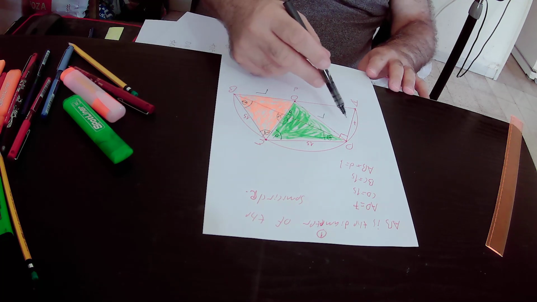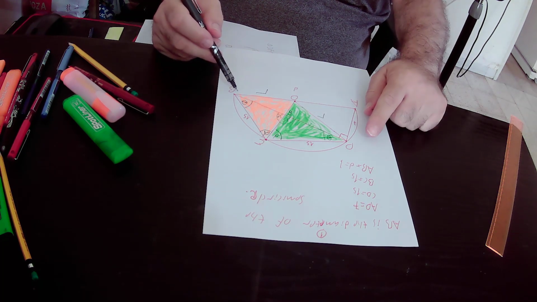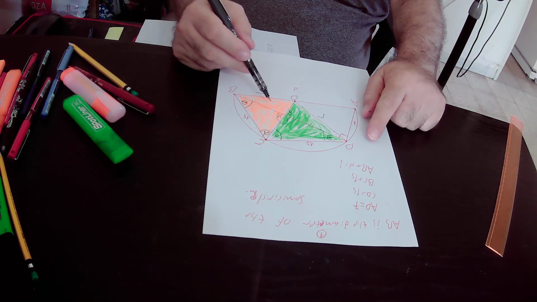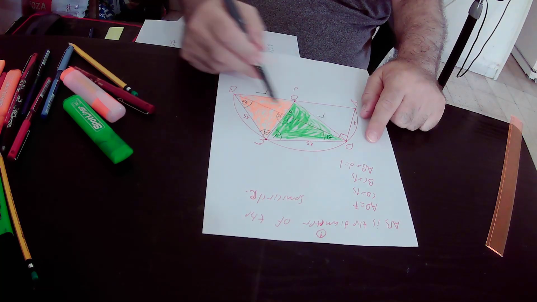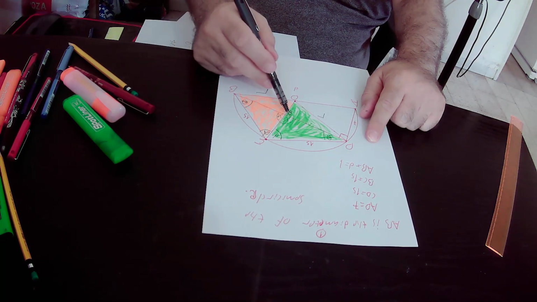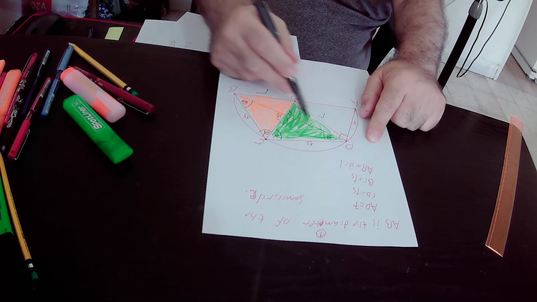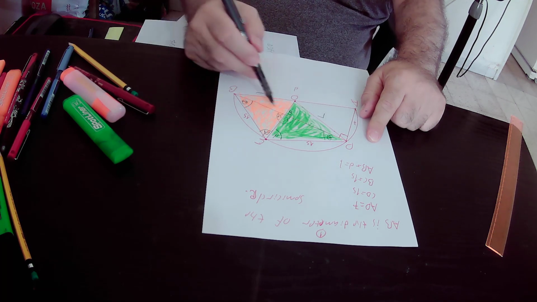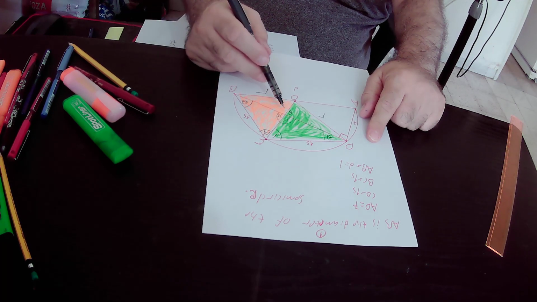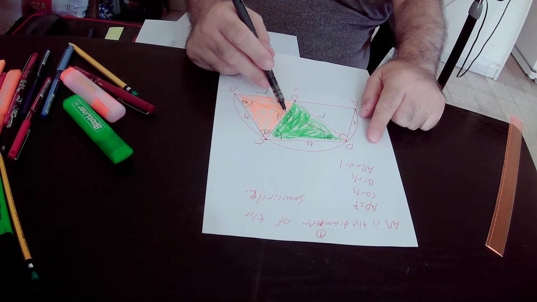But what is the size of angle DEB? According to our definition, the size of angle DEB equals x plus x. The sum of the angles on angle DEB equals x plus x.